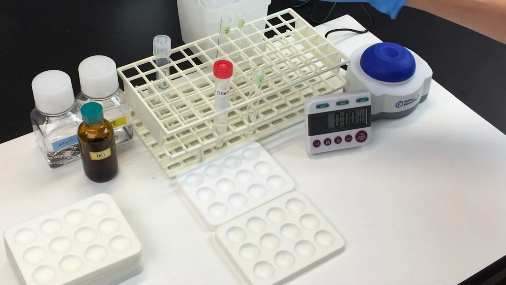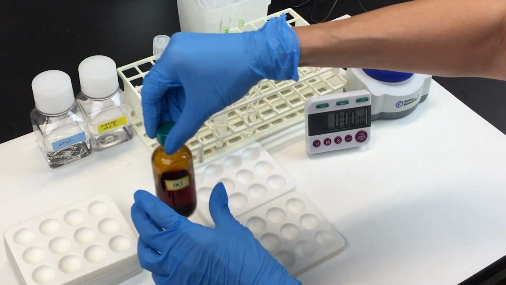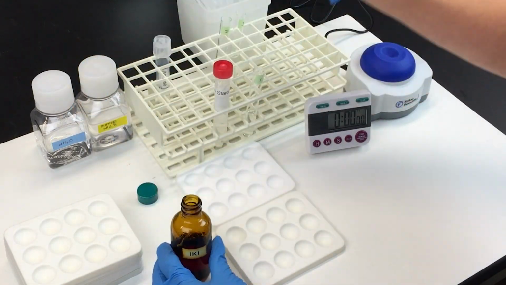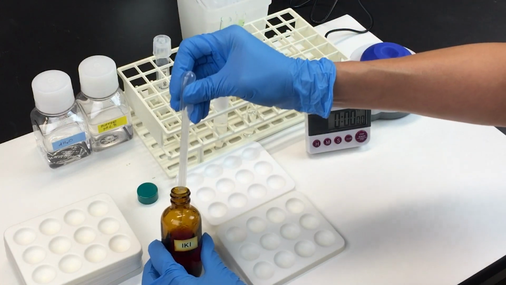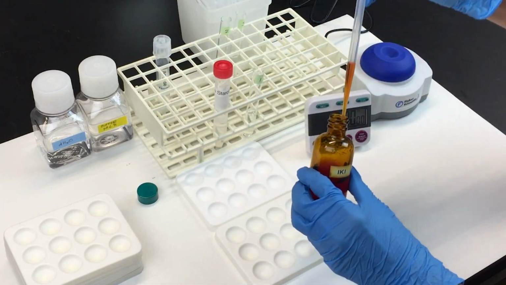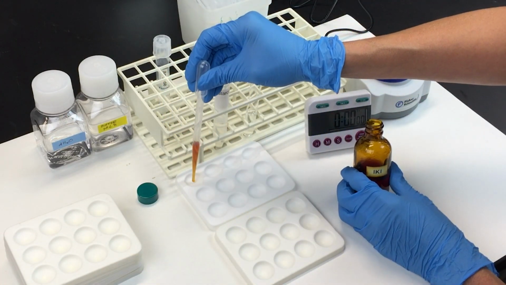For this demonstration, we'll use tube 1. Set up your test plates with 1 drop of the IKI solution in each well.